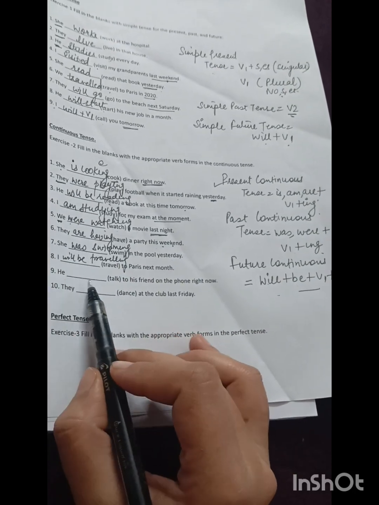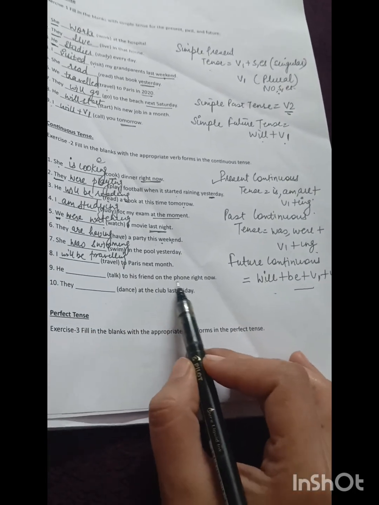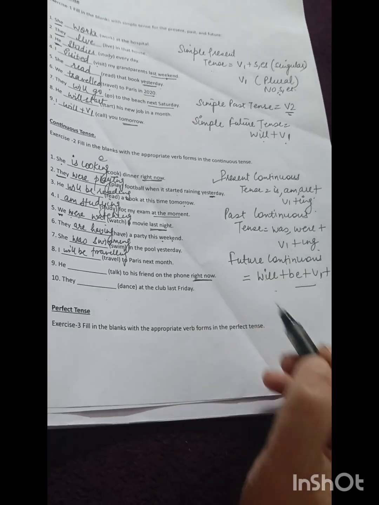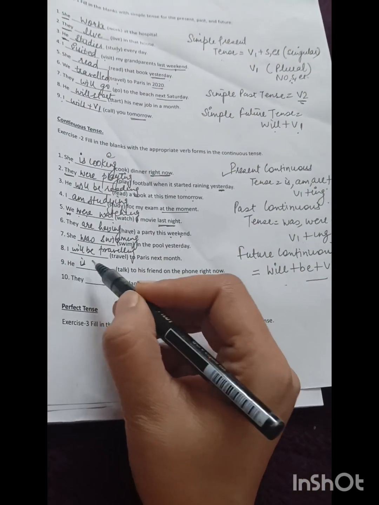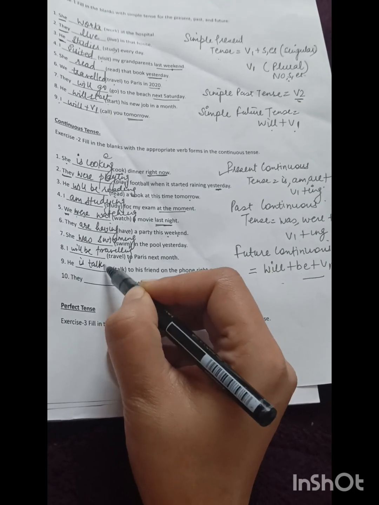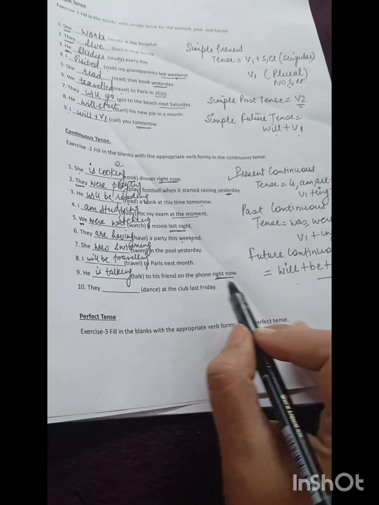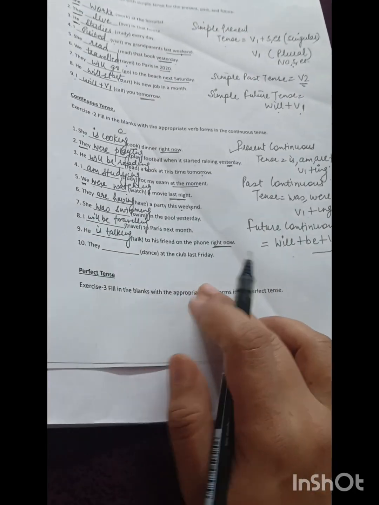Similarly, he talked to his friend on the phone right now. Right now is again depicting present continuous. So, we will say he is talking to his friend on the phone right now.